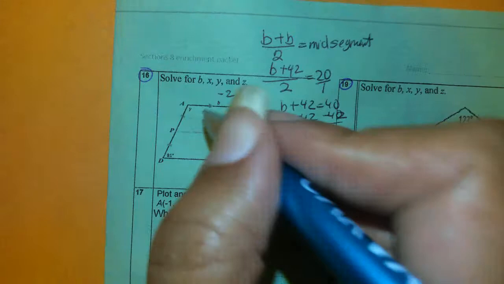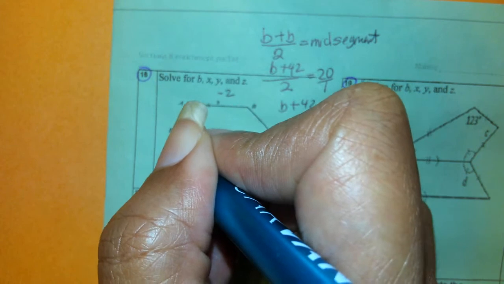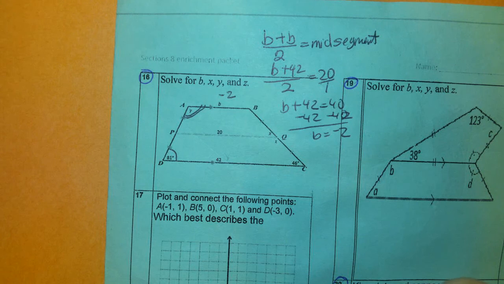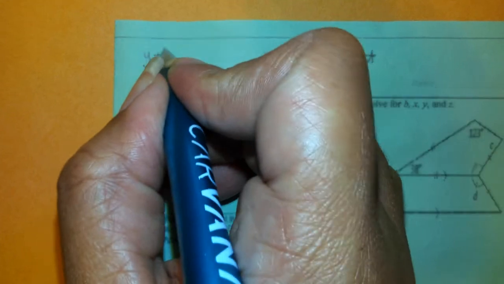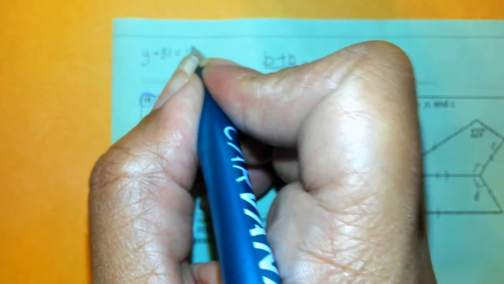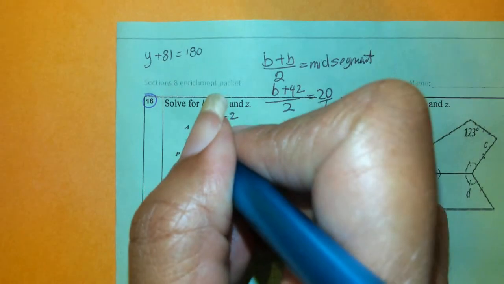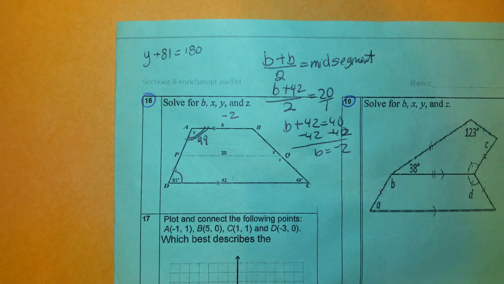Starting off over here, I'm going to end up with Y and 81. Y and 81 are going to be your supplementary angles, meaning that they add up to 180 degrees. So to solve for Y, all you have to do is Y plus 81 equals 180. Quick math. Once you subtract that 81, you should get 99. I hope everybody got that. Okay, that's the first thing.